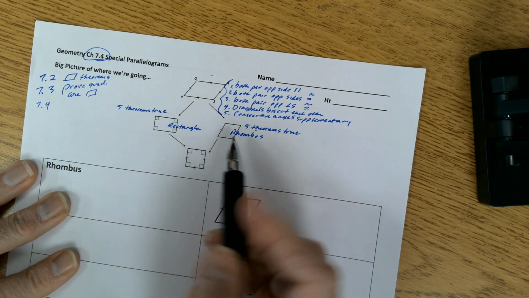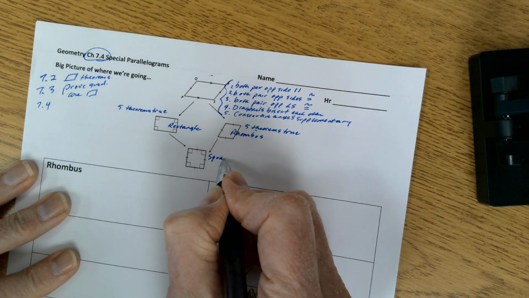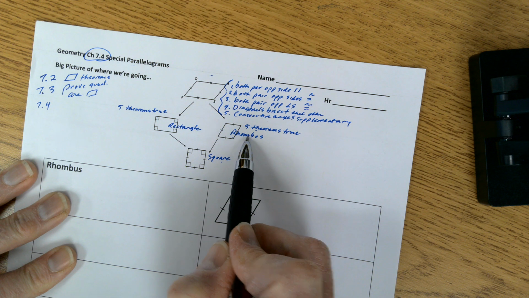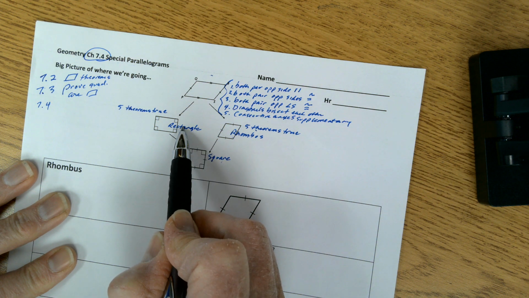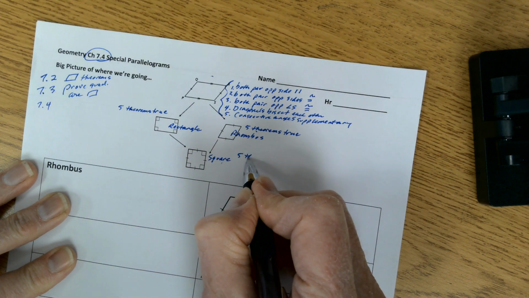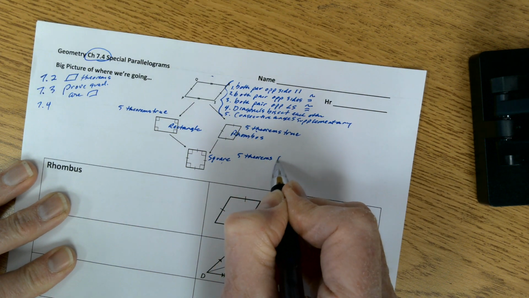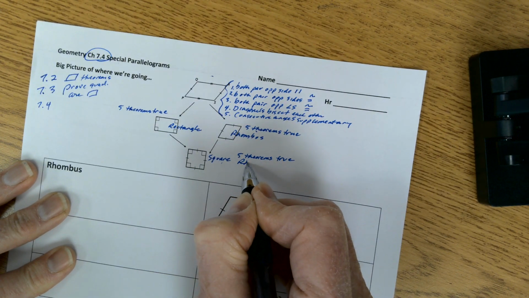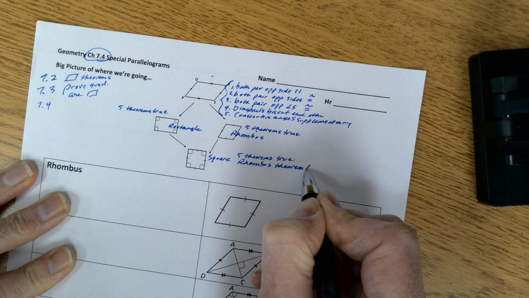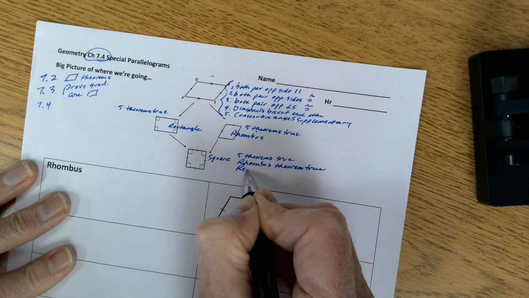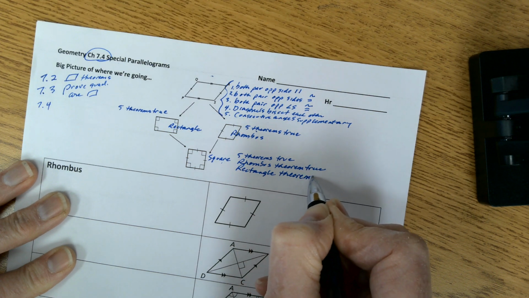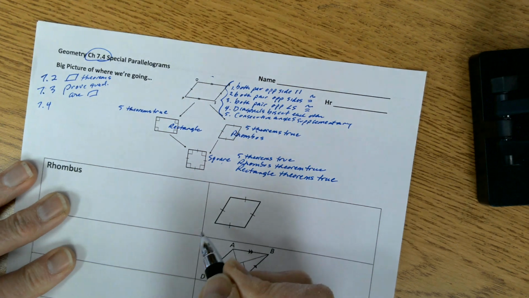Now these two get together, they make a square. And squares will have all the traits of the rhombus. It will have all the traits of a rectangle. And these 5 theorems will be true. So you're going to have the 5 theorems are going to be true. The rhombus theorems will be true. And the rectangle theorems will be true. Okay, let's start out and see what we got.